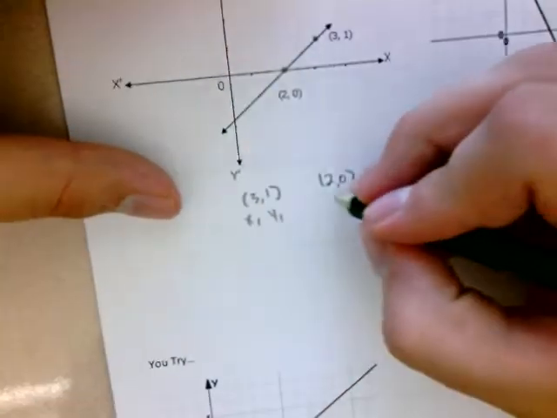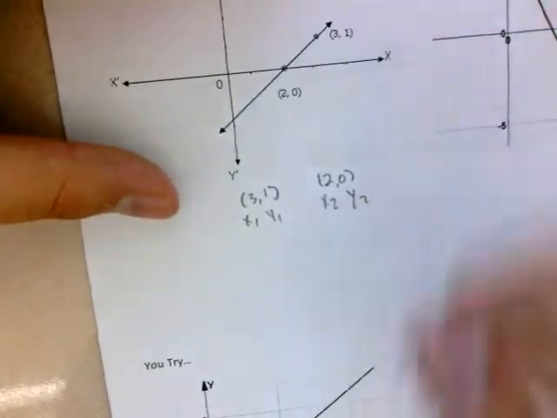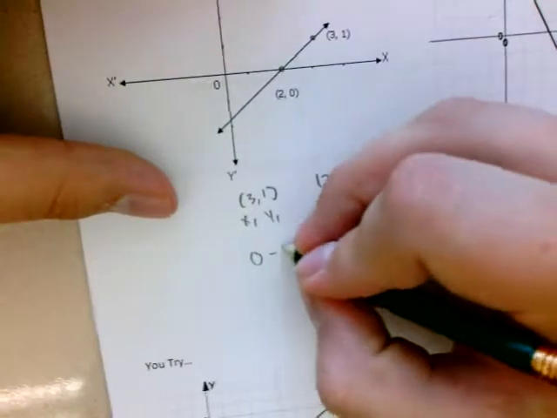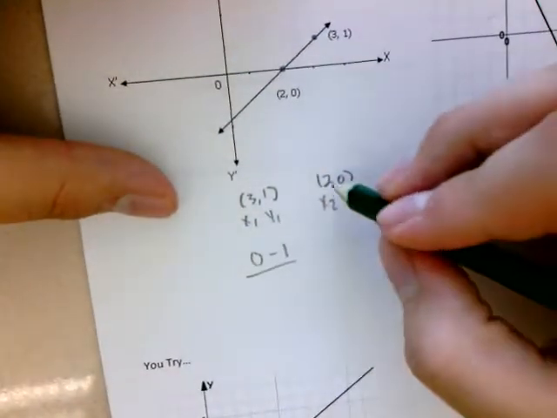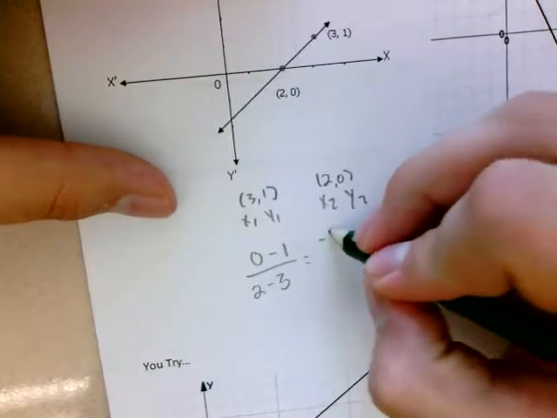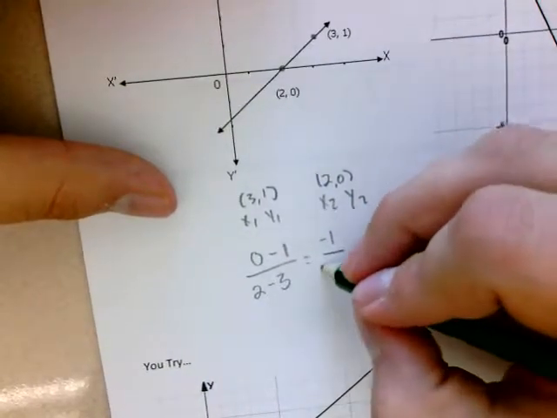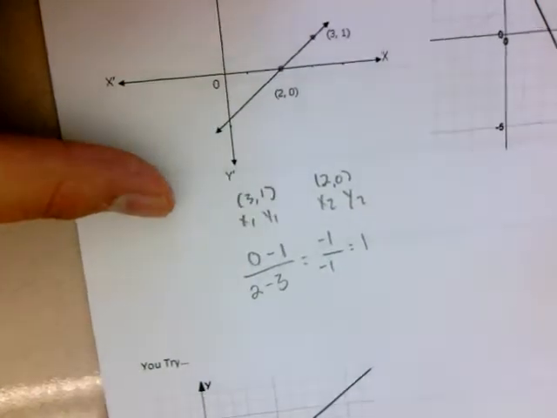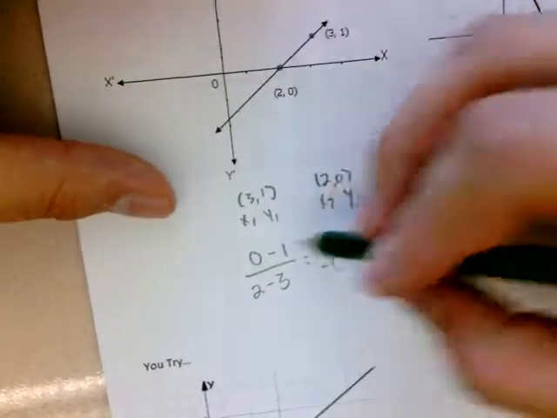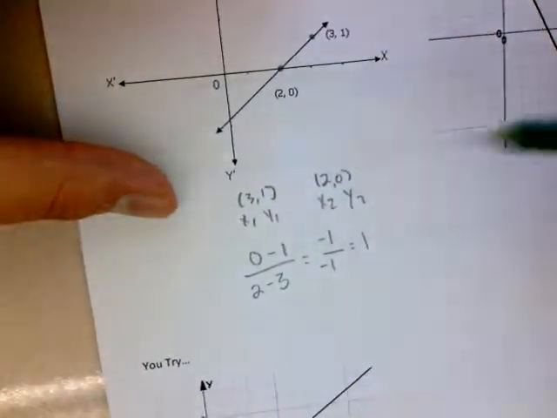x1, y1, x2, y2. So we're going to take 0 minus 1 over 2 minus 3, which equals negative 1 over negative 1, which equals 1. So our slope is 1. I'm going to pick one of the 2 points. It's between 3, 1 and 2, 0. Well, 2, 0 is easier, so let's do it that way.